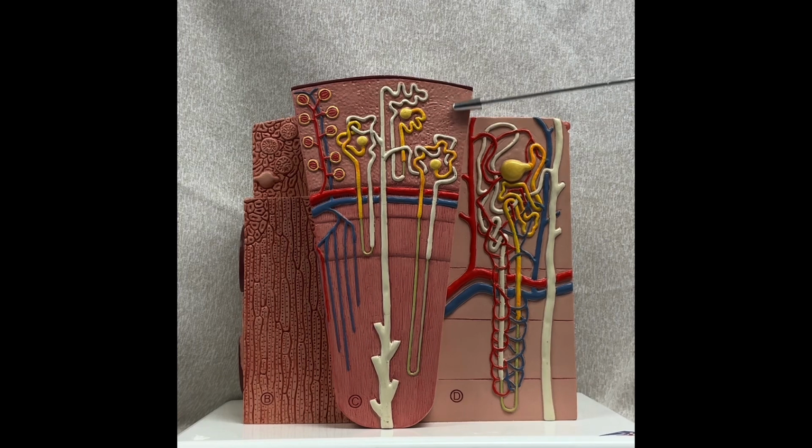Again, we know that the outer portion of the kidney is the cortex. Here's our fibrous capsule. And then beneath the cortex, in the middle, we have the medulla, and that's made up of renal pyramids. This would be a portion of one renal pyramid, and we know that it ends in a tip known as the renal papillae.